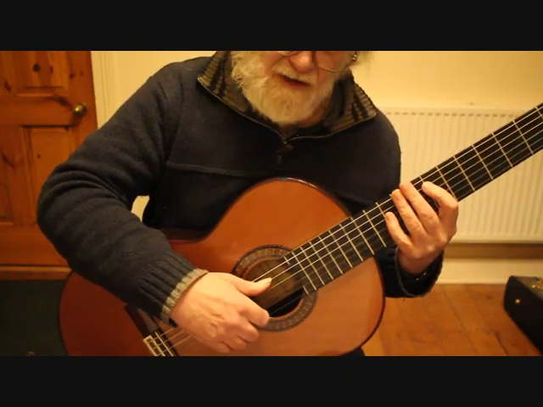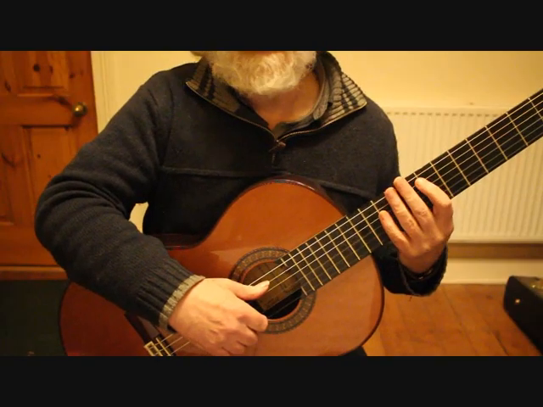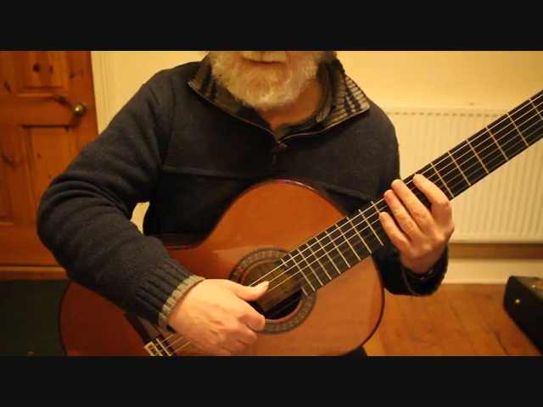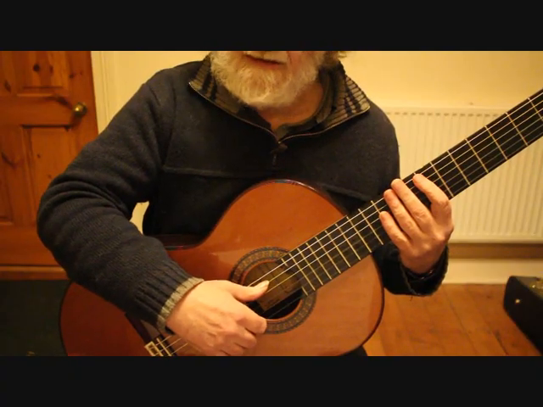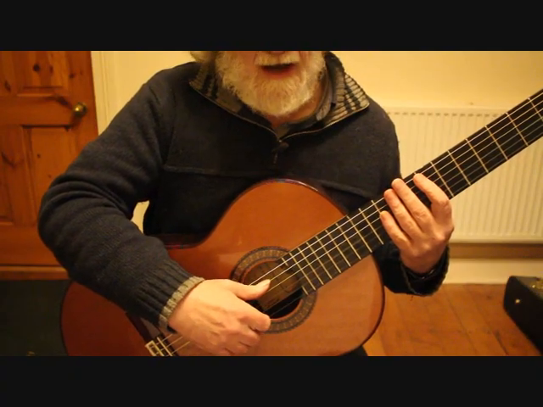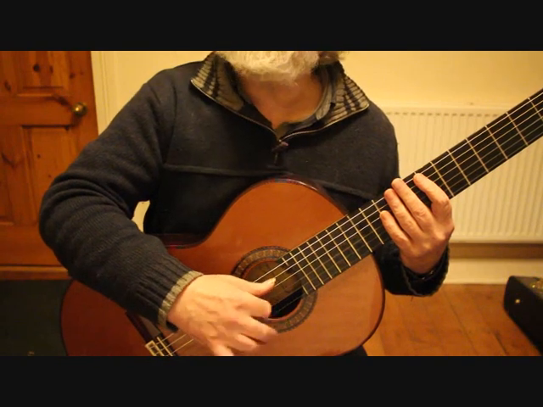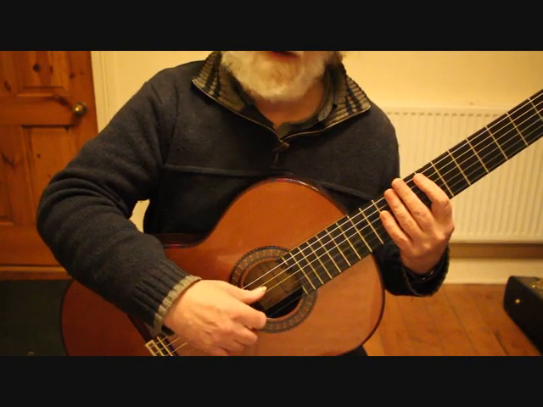Or what you can do, and if you watch videos of Segovia and many other players, you can alternate between the index finger and the middle finger, which is a bit harder to do, but is really quite a good technique to get the right hand working.